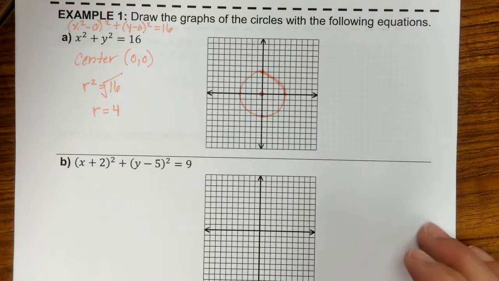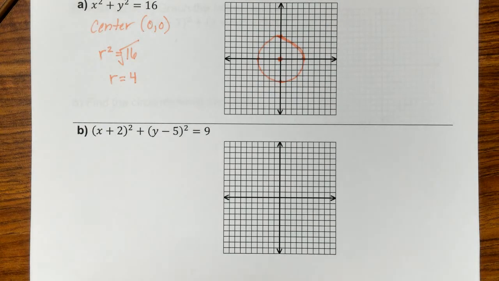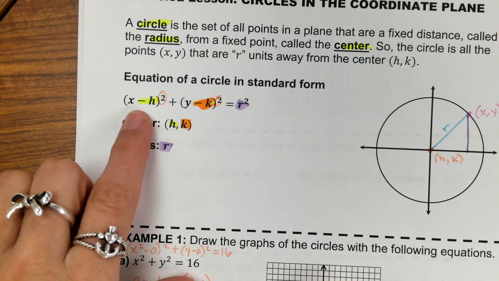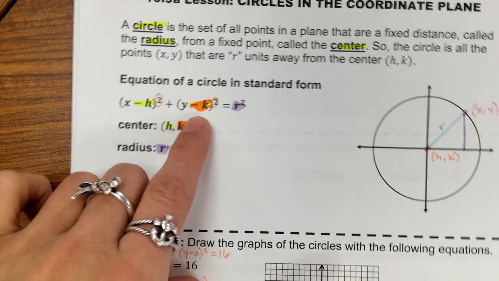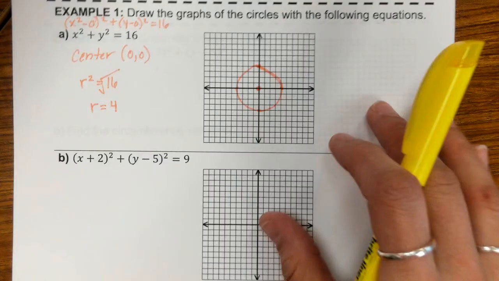Okay, so now we take a look at problem B. Remembering our formula of x minus h squared plus y minus k squared equals r squared, now we do have numbers. What I need you to focus on is the fact that we are subtracting h and k. What that negative does is change the sign of what we're doing.